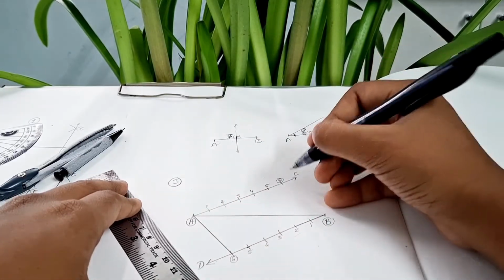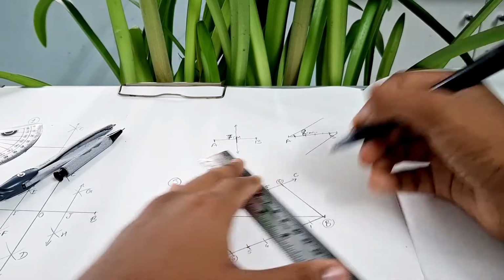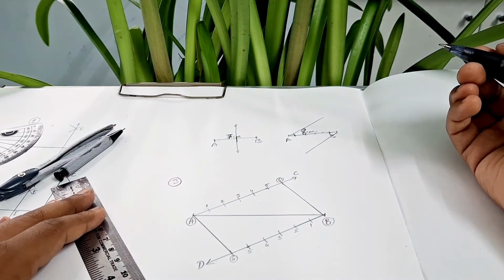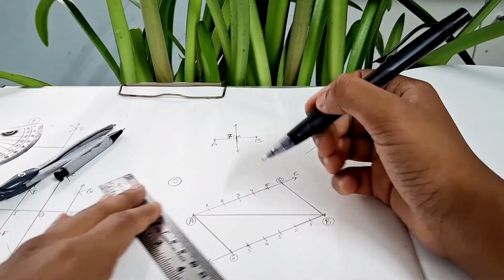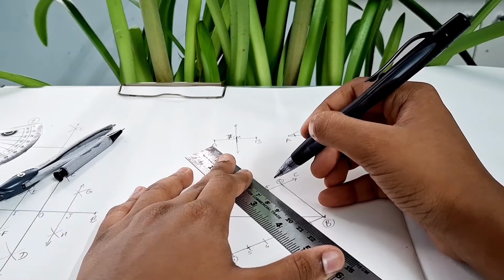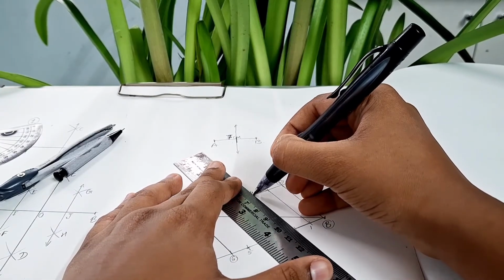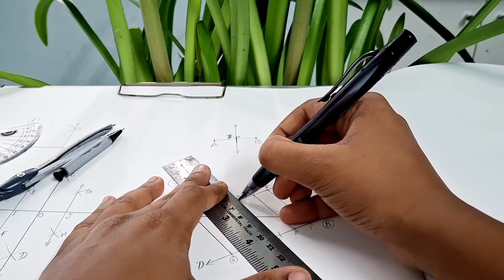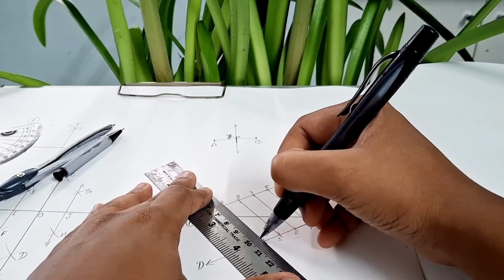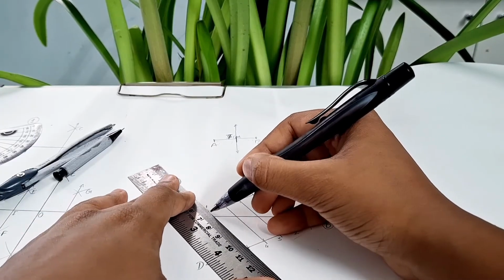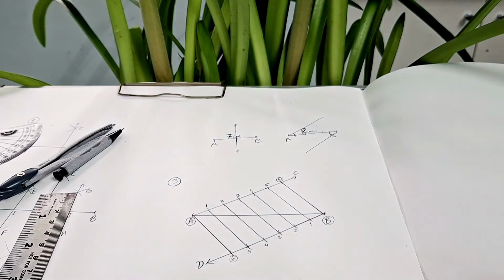Point A joining with 6 and point B joining with 6. Now it appears like a familiar parallelogram. So we can easily draw parallel lines into this parallelogram without making any mistakes. Kindly keep your diagrams precise, neat and clean.